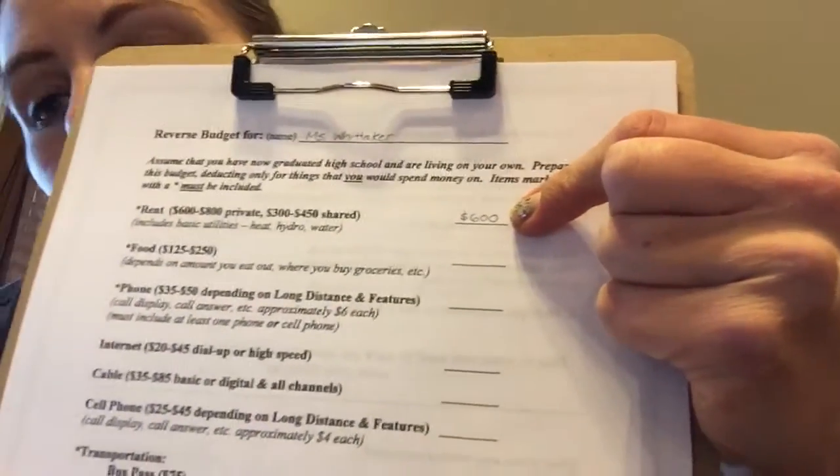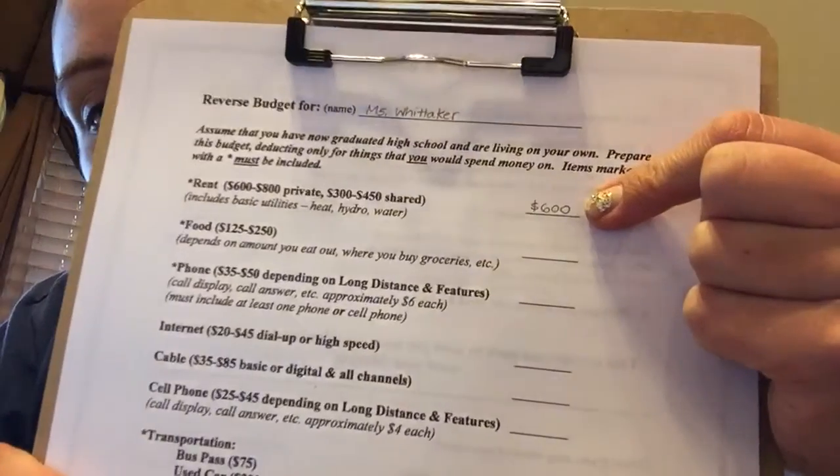So I live by myself, but I don't need something fancy. I'm just going to go with the 600. I'm going to go low end, but on my own. So I wrote down 600 here because I don't need a super fancy place. You know, I need the basics, but I don't really want to share with someone because it could save me money, but then I got to deal with a roommate, and there's all the hassles with that.